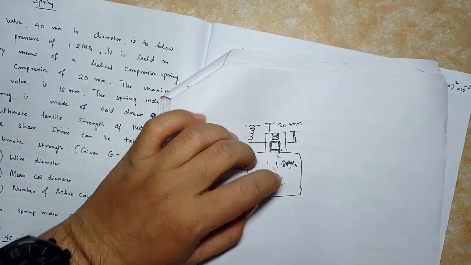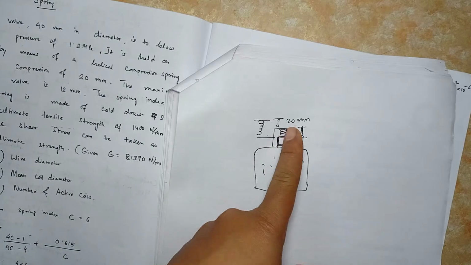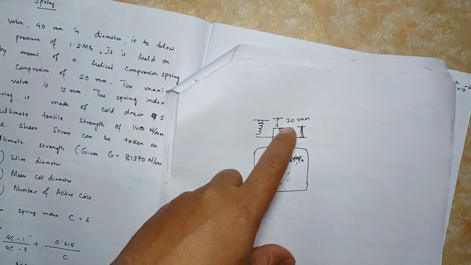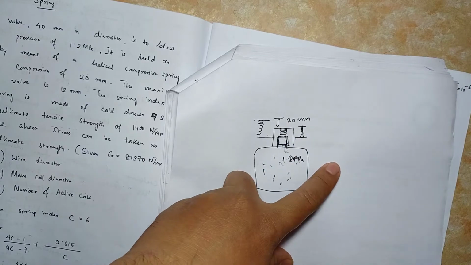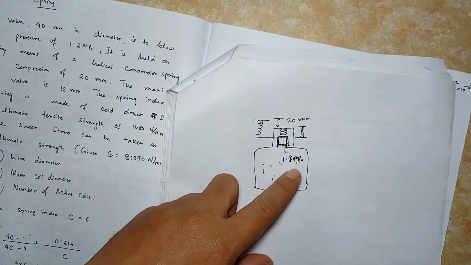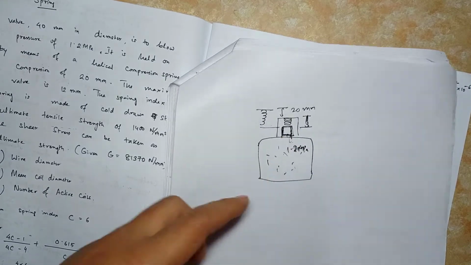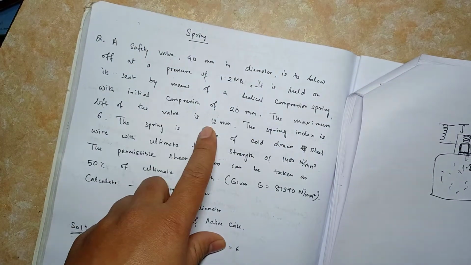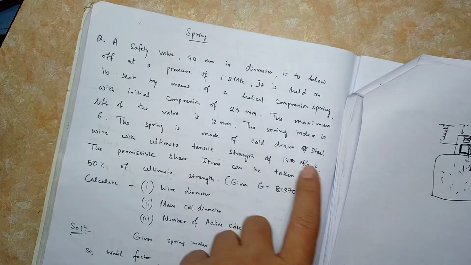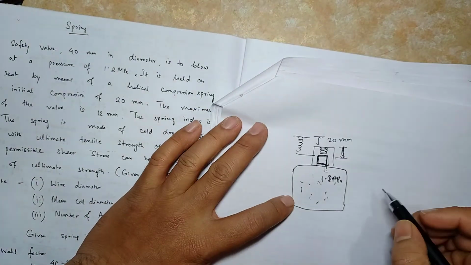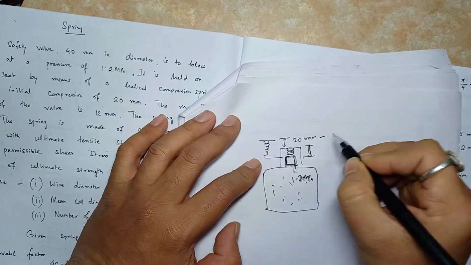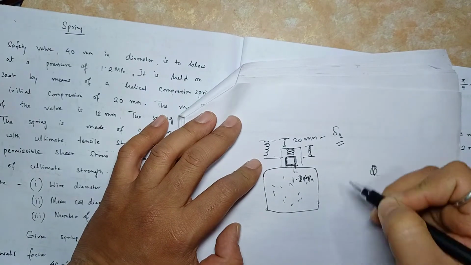Initially 20 mm has been compressed due to the pressure. So we need to find out what is the force that is causing this deflection. For 20 mm deflection, what is the force? Let's call it delta 1.